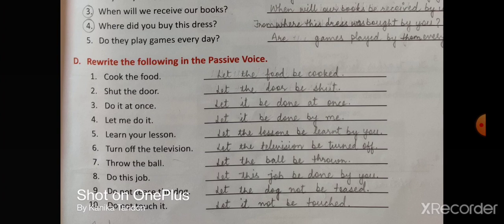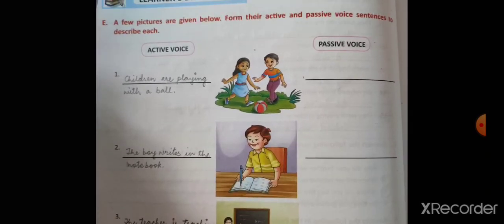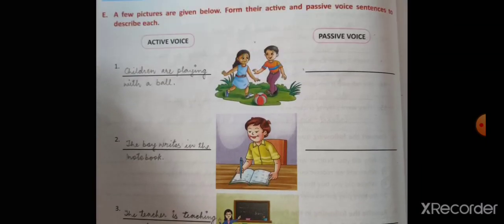Do not tease the dog. Let the dog not be teased. And do not touch it. Let it not be touched. Coming on to the last exercise of the chapter, a few pictures are given below, from which you write active and passive voice sentences to describe each. In this exercise, I have written the active voice sentences. Your homework will be to convert these four active voice sentences into passive voice.